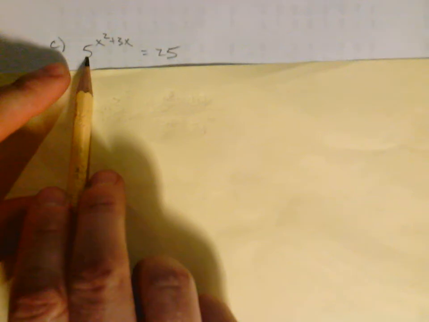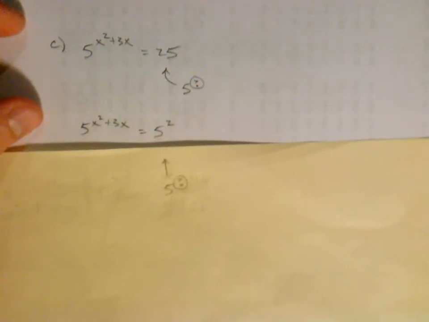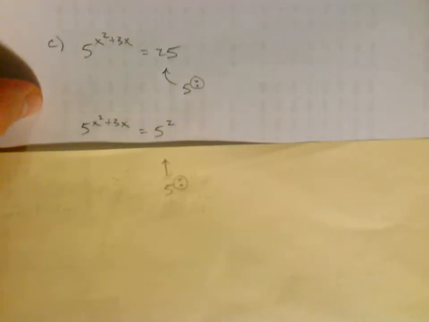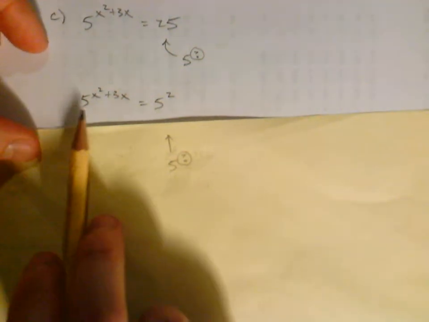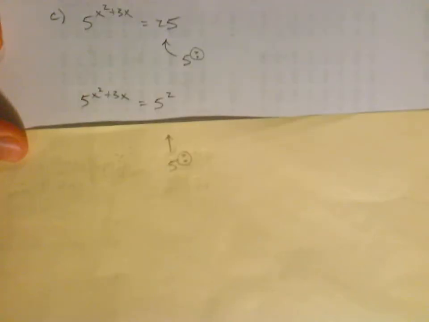The first thing we notice is, hey, I've got a base 5, so I want to rewrite this as 5 to the what? And well, okay, 25 is 5 to the what? And we've talked about squares and powers quite a bit in previous chapters. Fortunate for us, so yeah, let's go for it. Okay, 25 is 5 squared. All right, there we go. So 5 raised to the x squared plus 3x, and rewriting 25 as 5 to the 2.